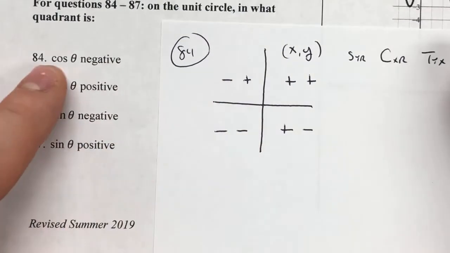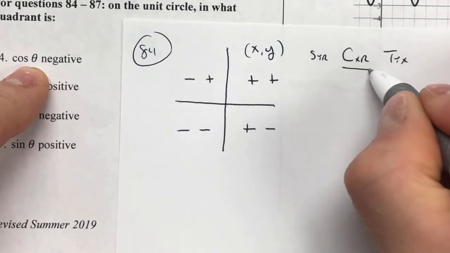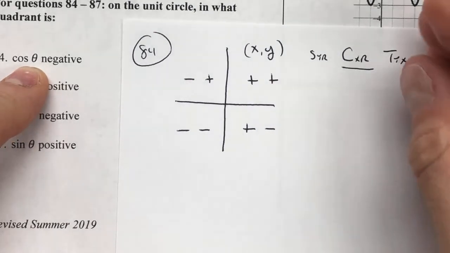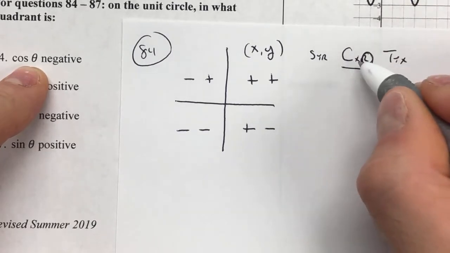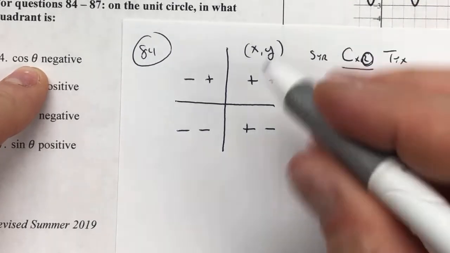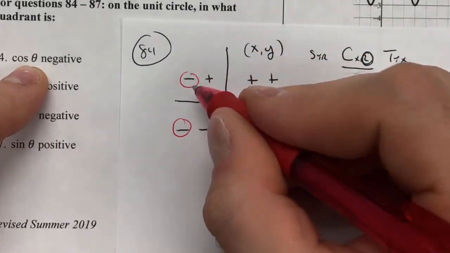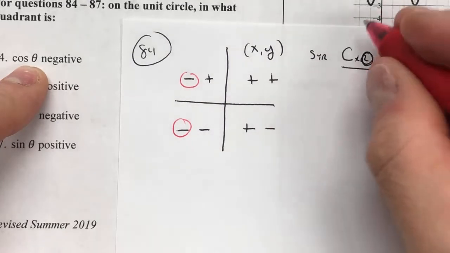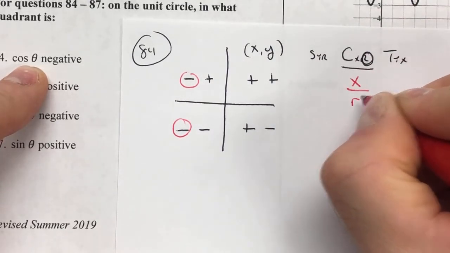So when I ask myself, when is cosine negative? Cosine is the x value over the r. Seeing as r is always positive, when is my x going to be negative? Well, that's going to be here and here: negative divided by my always positive r.